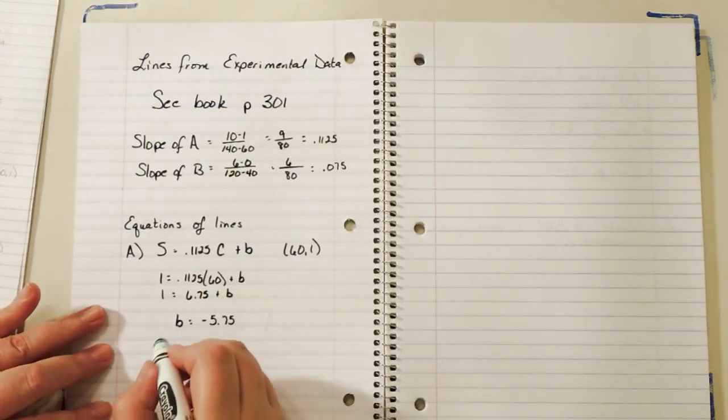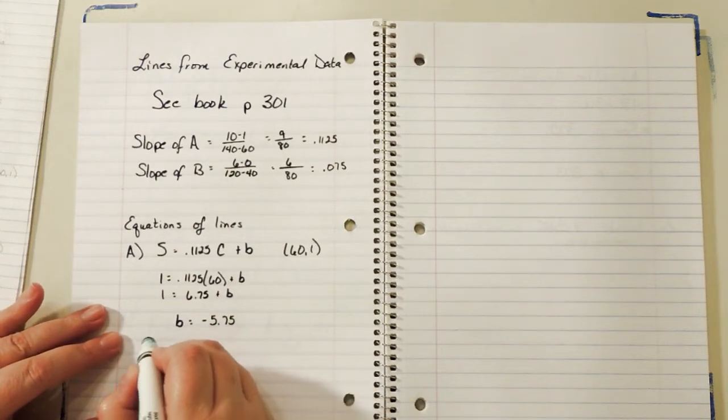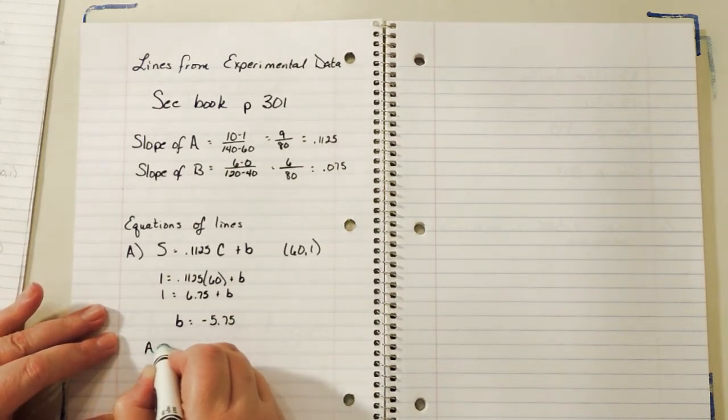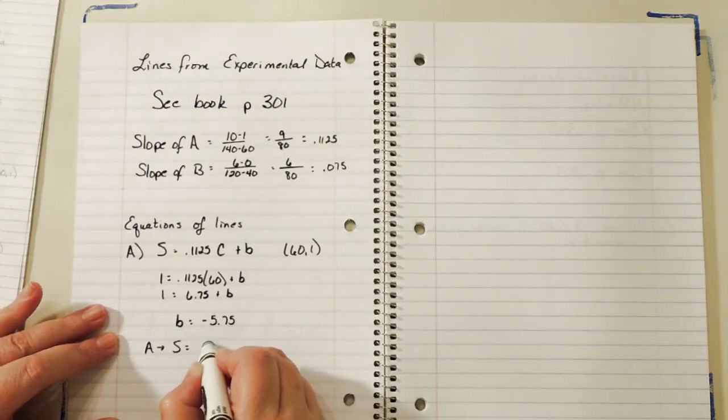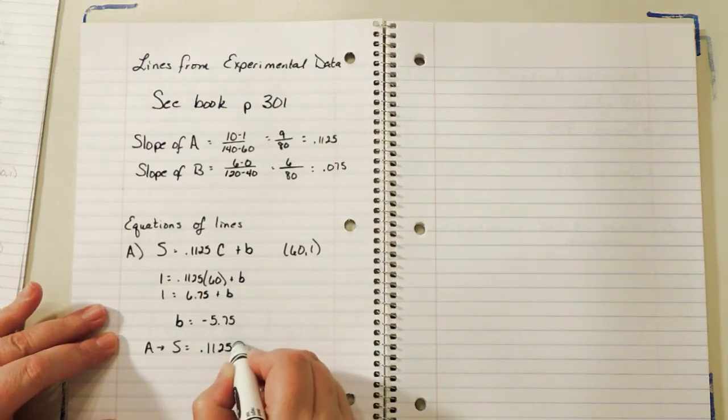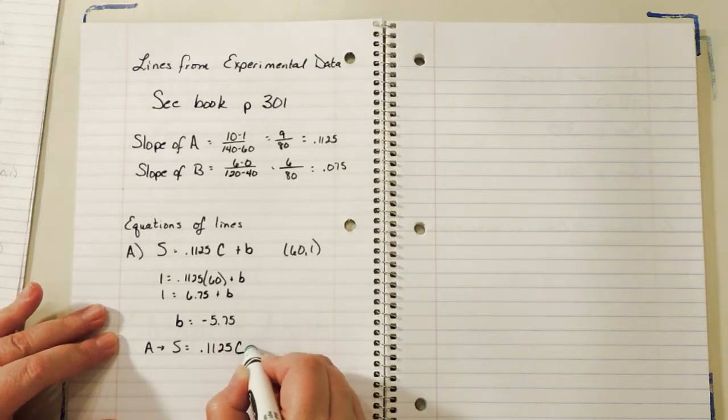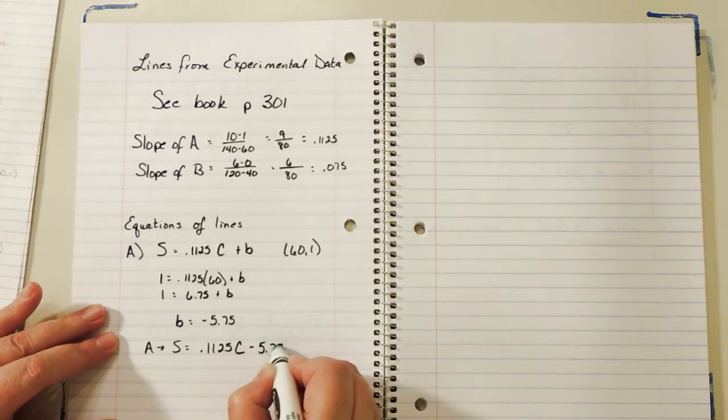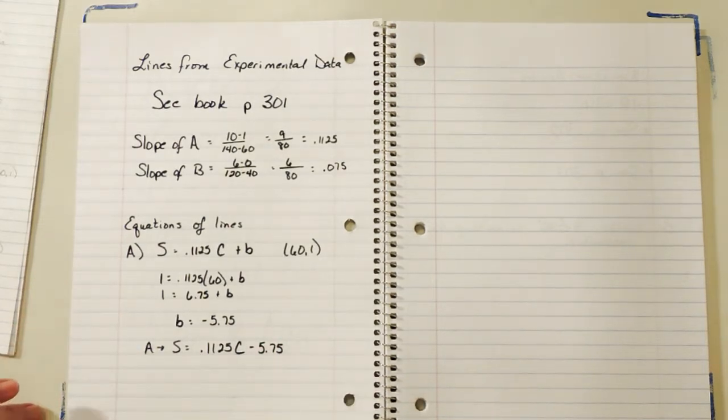So now we can plug that back into the formula, and the formula for line A is salt equals 0.1125 carbon minus 5.75. Okay, that's the formula for line A. Let's do the same thing for line B.